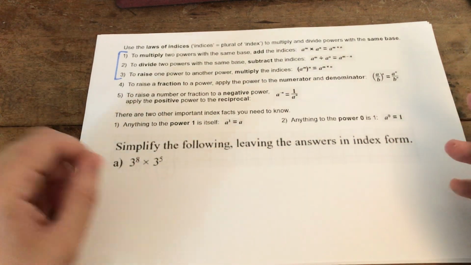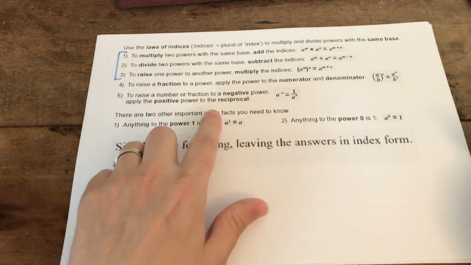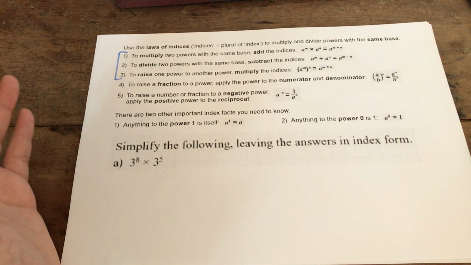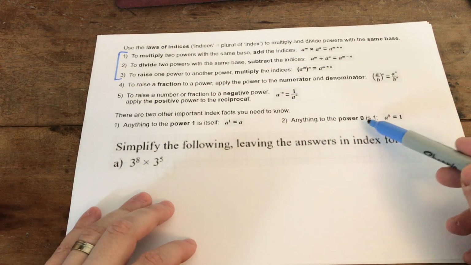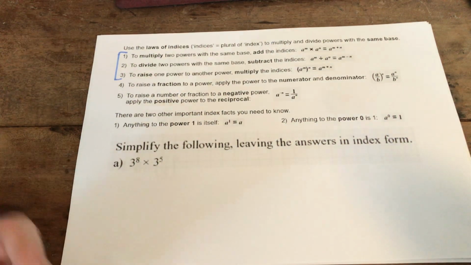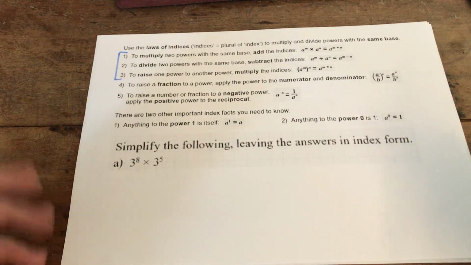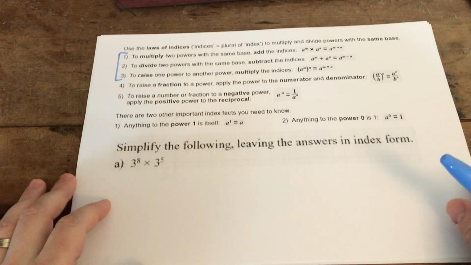There are two other important index facts that you need to know. Anything to the power of 1 is just your number or your letter on its own. Anything to the power of 0 is 1. So 200 to the power of 0 is 1, 2,000 to the power of 0 is 1, 2 million to the power of 0 is 1.